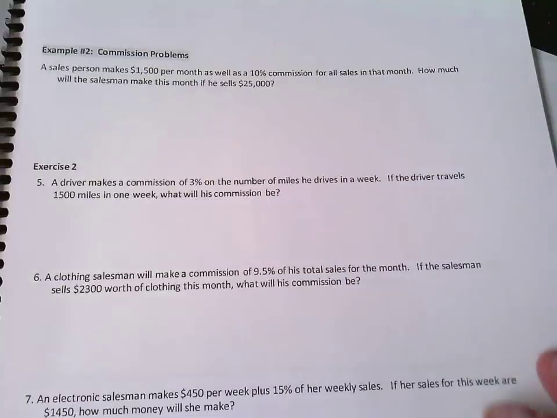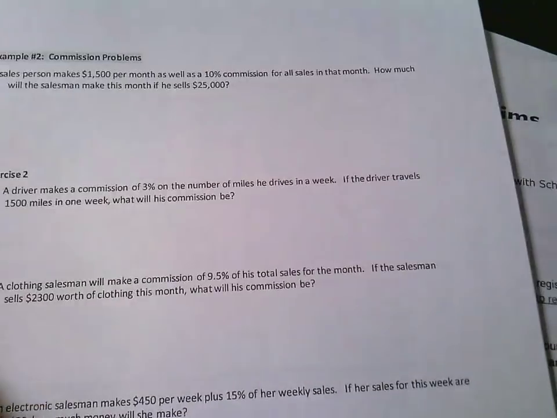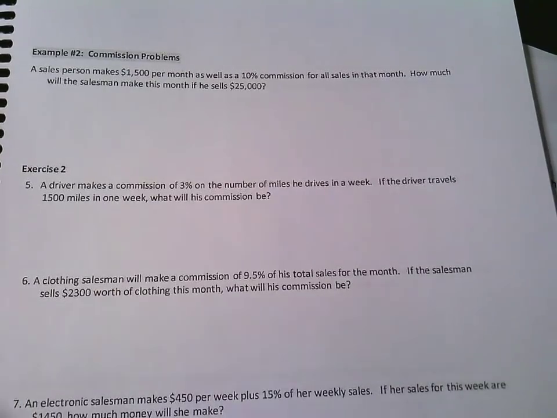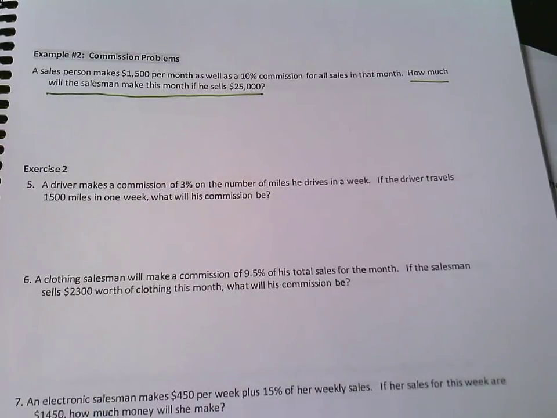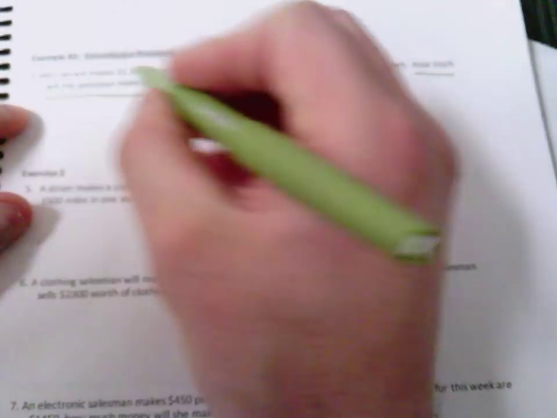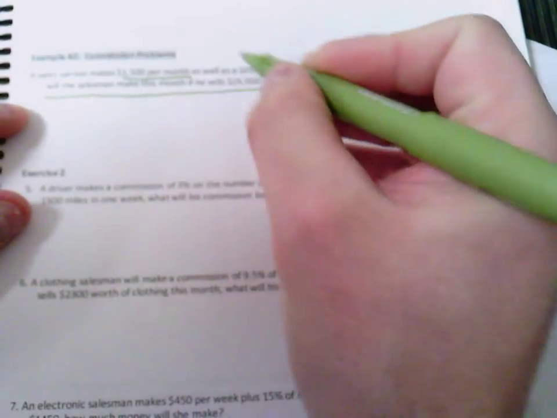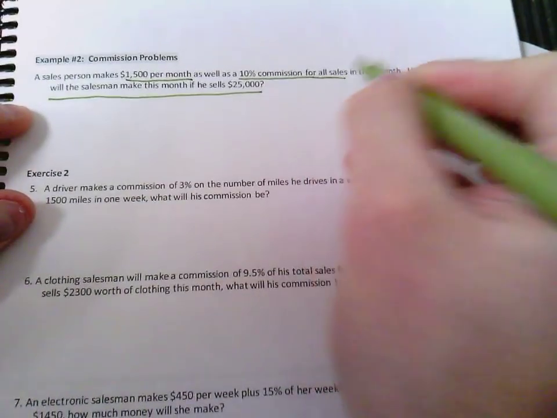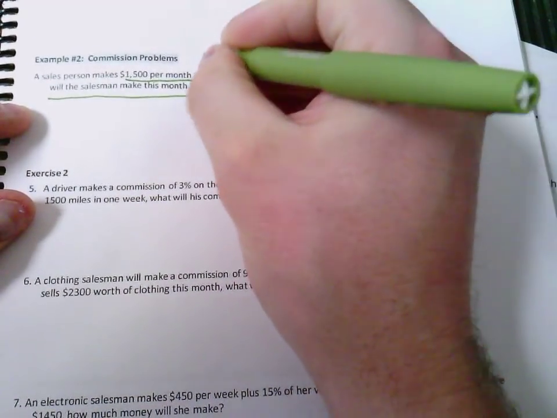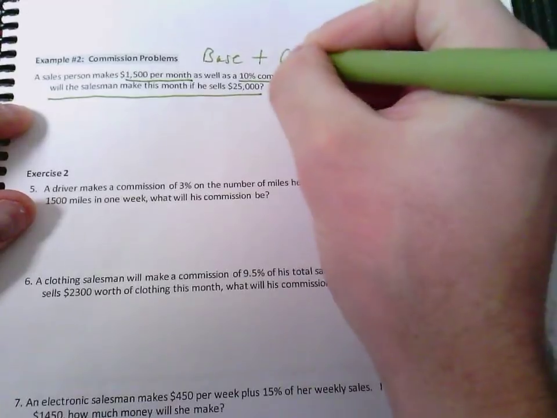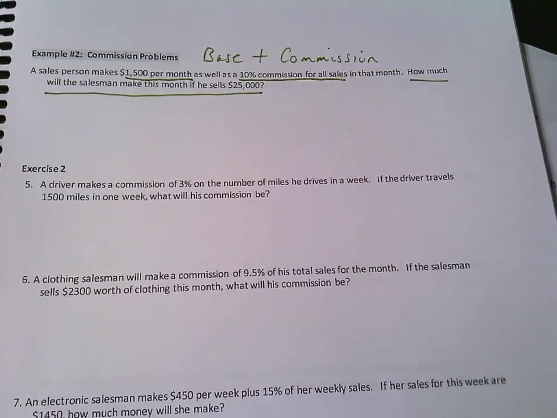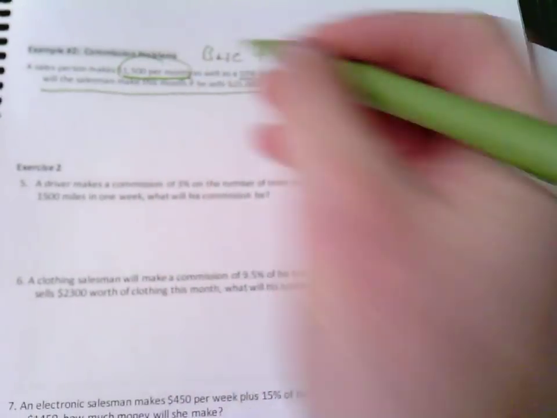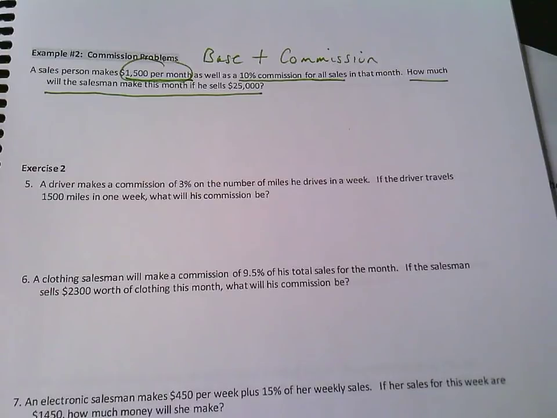A more challenging commission problem. We did this in Fast and Furious in the previous lesson. How much will the salesman make this month if he sells $25,000? A salesperson makes $1,500 per month plus a 10% commission for all sales in that month. Okay, we like to refer to this as a base plus commission scenario, meaning that the $1,500, you're making that no matter what, and then you're getting a commission on top of it.